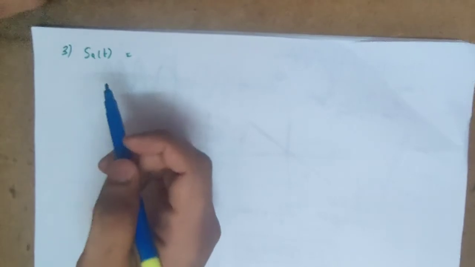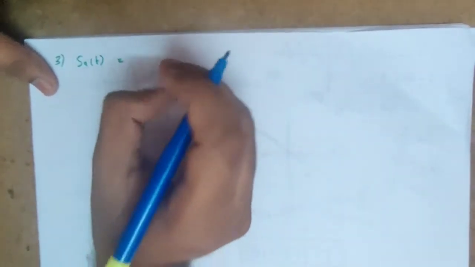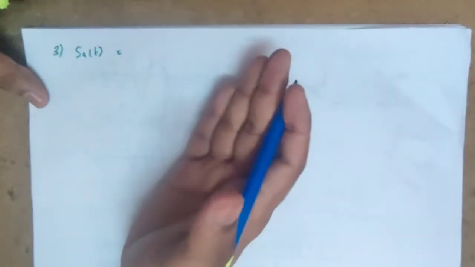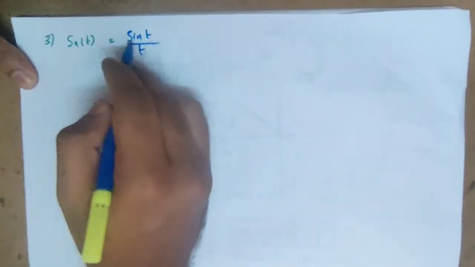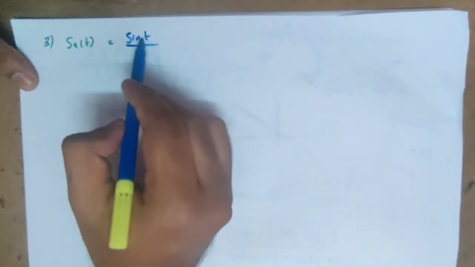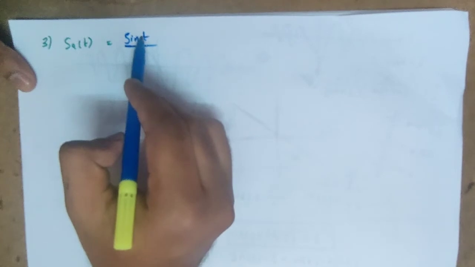If some EC people are watching, you should have a clear understanding of both the sinc function and sampling function, because these functions are further used in the communication systems subject. So what is the definition of sampling of t? It is sin t divided by t. If you can see, it is very much similar, the only difference is there is no pi here.